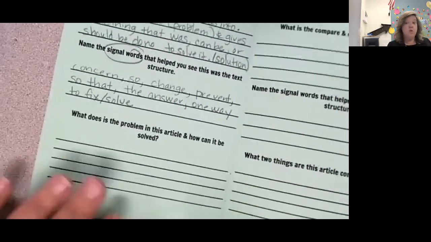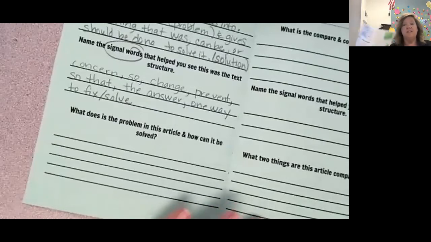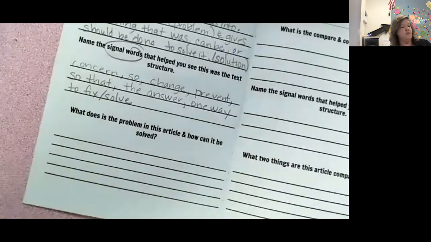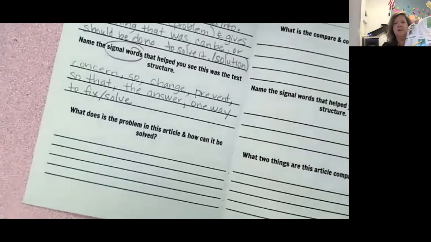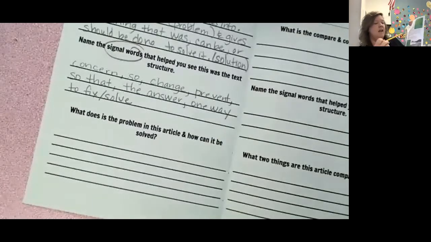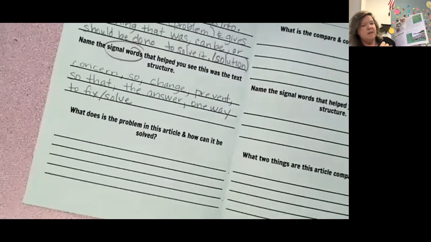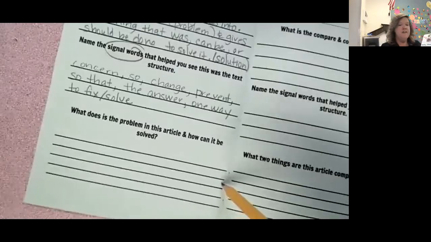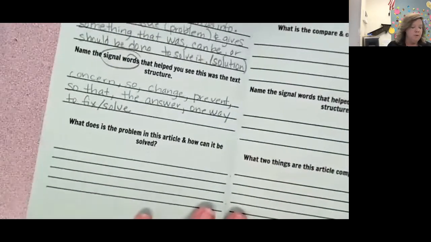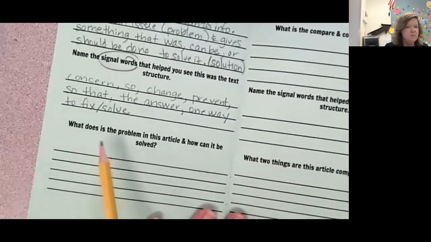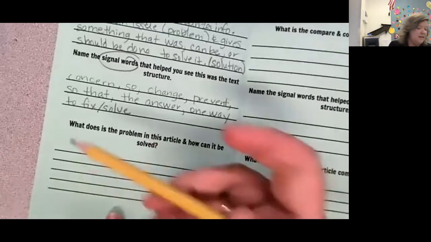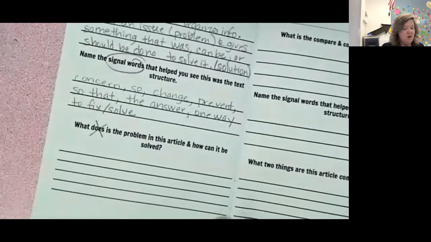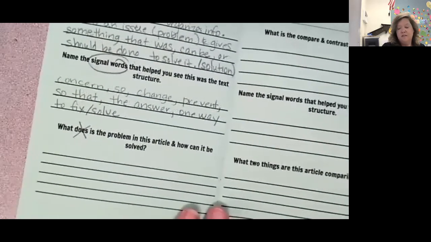Right? So here's what you're going to do for the rest of your time today. You're going to read this very short article. Make sure that you pay attention not only to the words of the text, but that you also take time to look at the graphics here, here, and here, because that may be where some information is hidden for you as well. And then you're going to finish this last section of your booklet that asks the question, what is the problem in this article and how can it be solved?